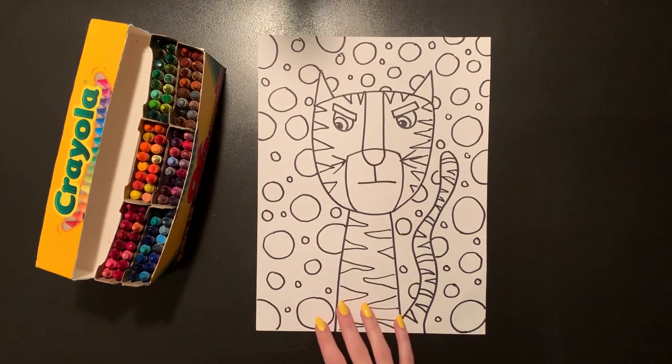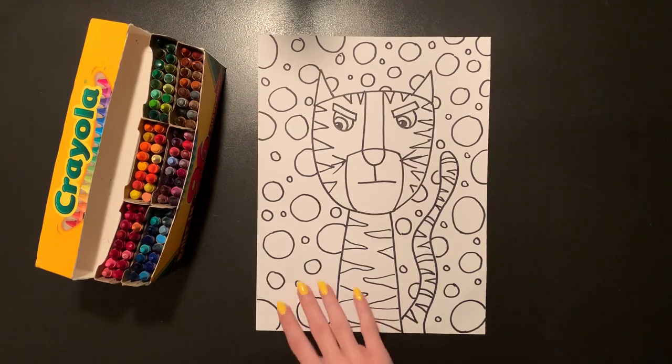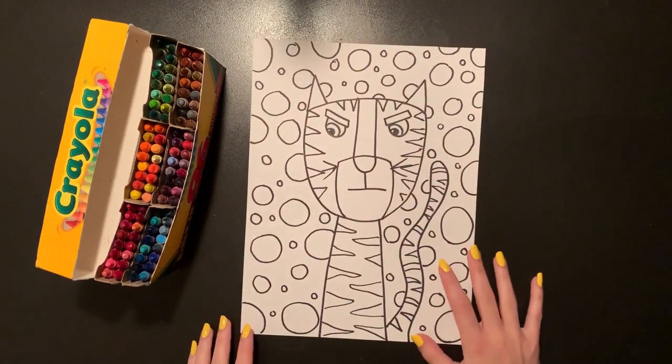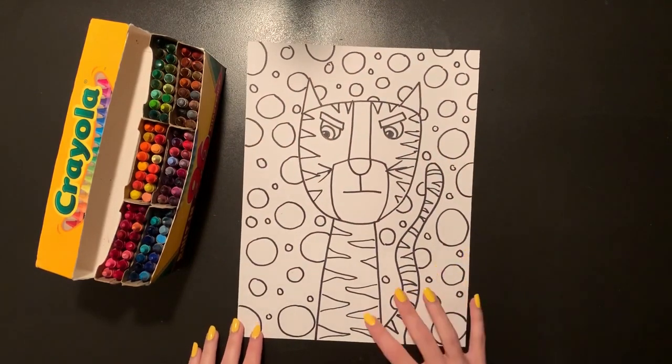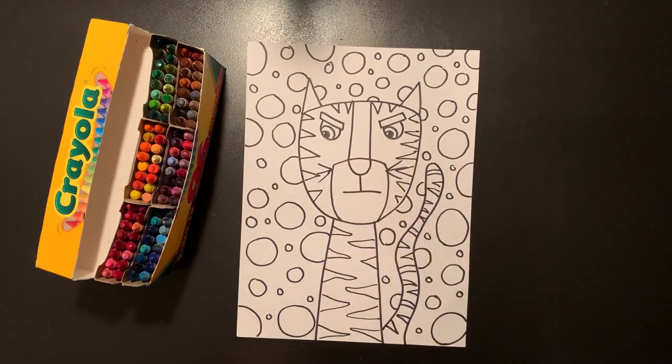For my picture, I am going to use the complementary color pair of yellow and purple, and I am going to use yellow in the background, and I am going to use purple as my cat. So your colors do not have to look realistically like a cat or like whatever your background drawing looks like.